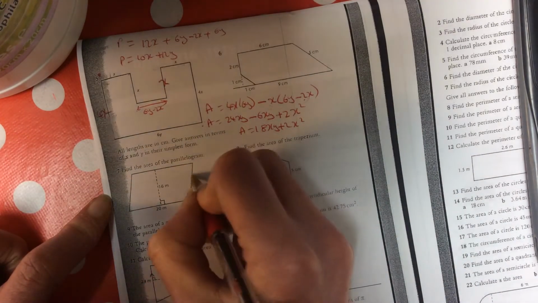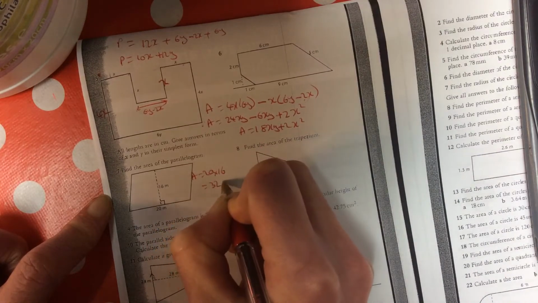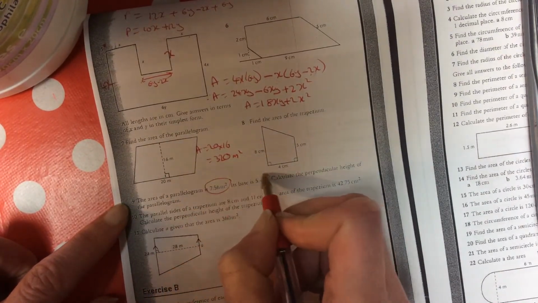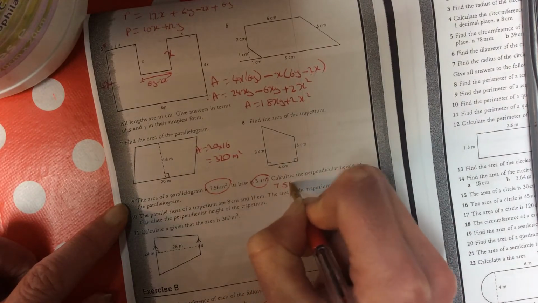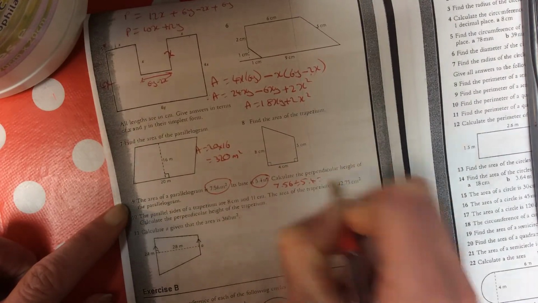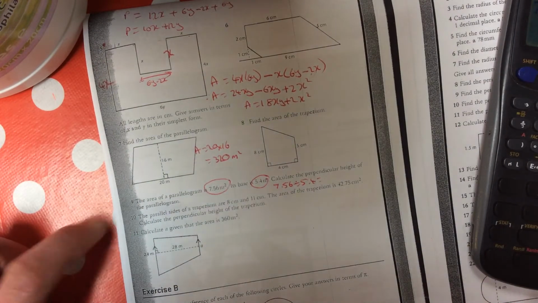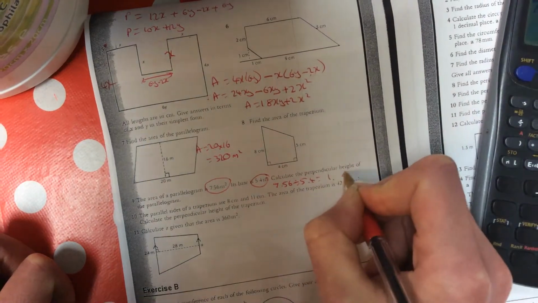Number 7, area. This is base times height. So 20 times 16. 2 times 16 is 32, and stick a nought on. Question 9. The area of the parallelogram is this. You're told its base, calculate the height. So you're going backwards in here. 7.56 divided by 5.4 gives me an answer of 1.4.